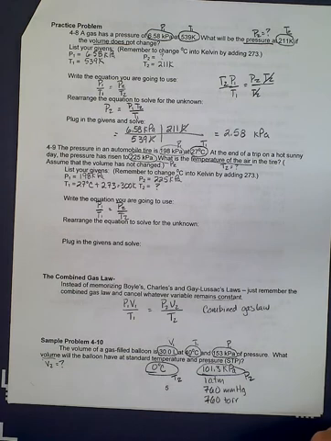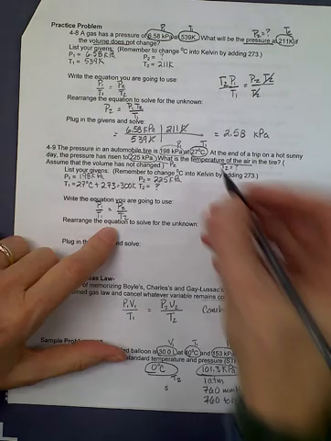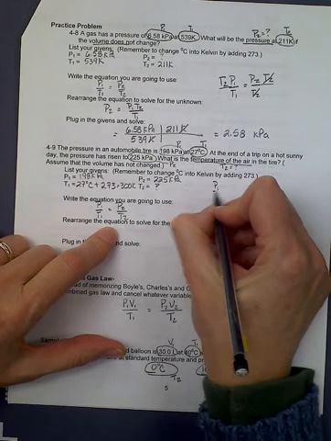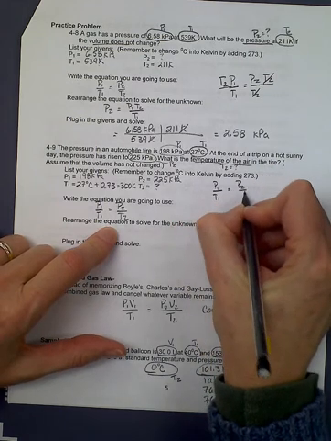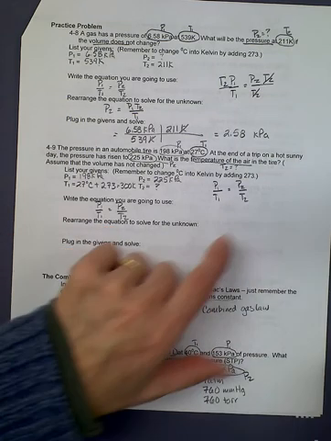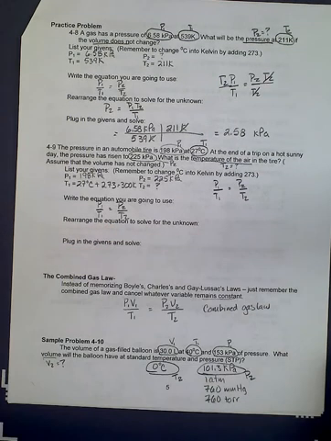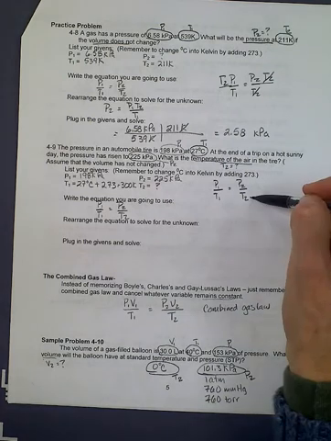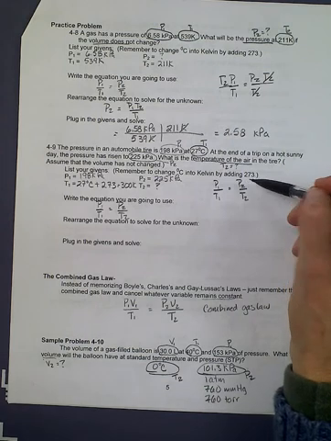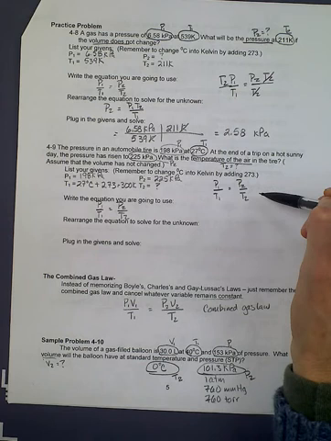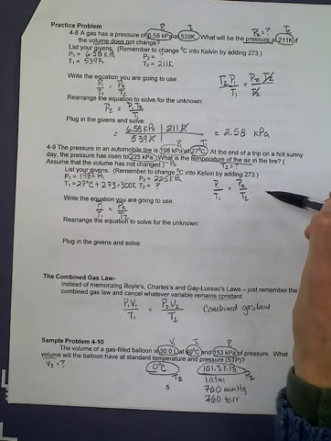So we've got our P1 divided by T1 is equal to P2 divided by T2. And I have to solve for T2. The first thing that I have to do is get T2 out of the denominator. If I do not remove T2 from the denominator and say move P2 over to the other side, I will have 1 over T2, which means I'll be solving for the inverse of T2, which is not what I want to do.